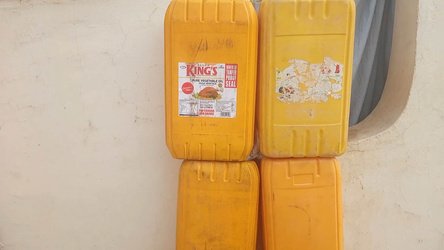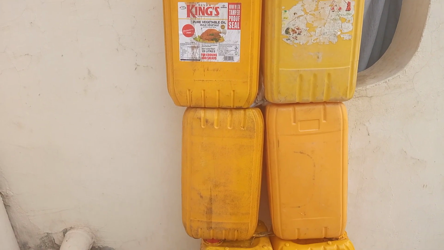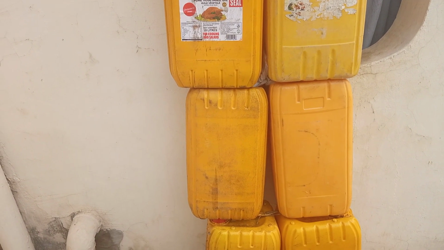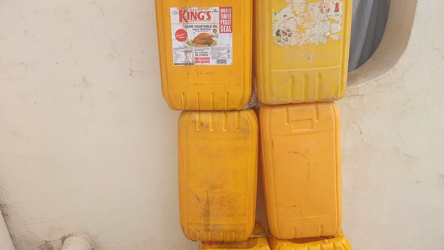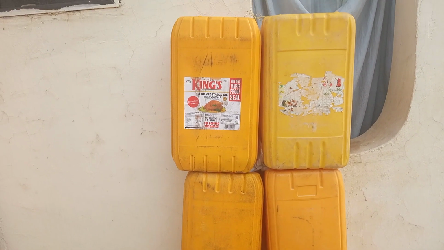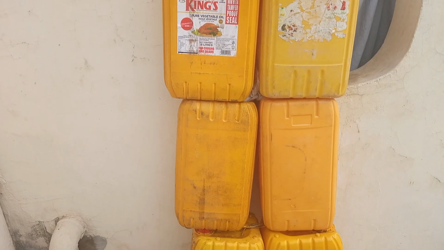All you have to do is buy your own keg or pay for the keg. The price of PKO is different from the price of the keg. And if you can come down to my factory with your keg, I'll fill it for you and you go back with it.